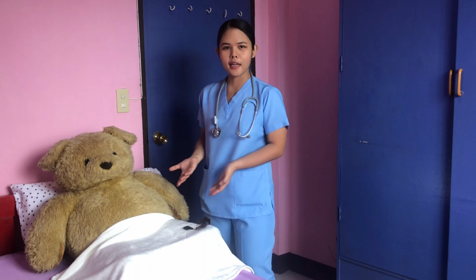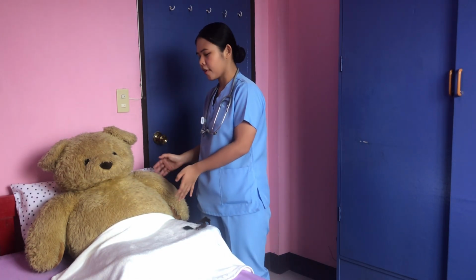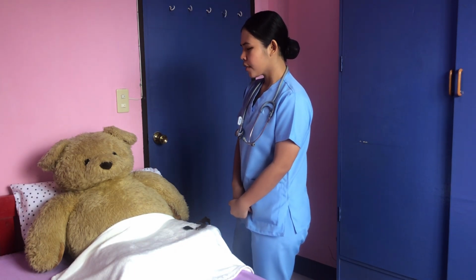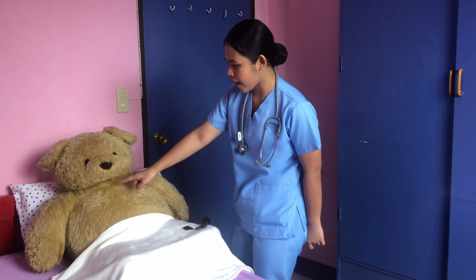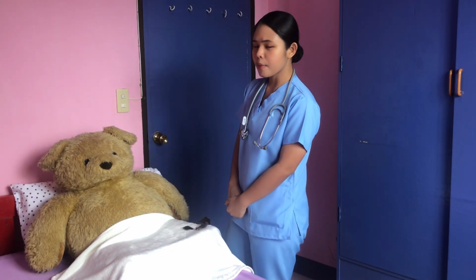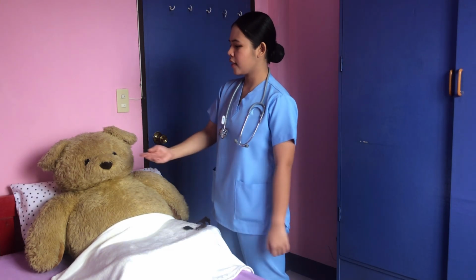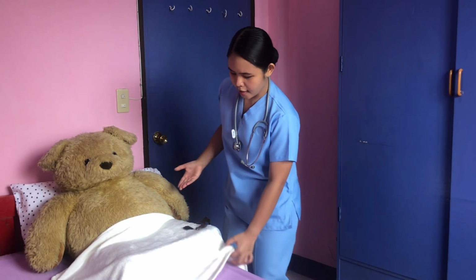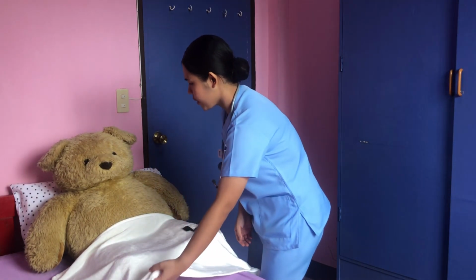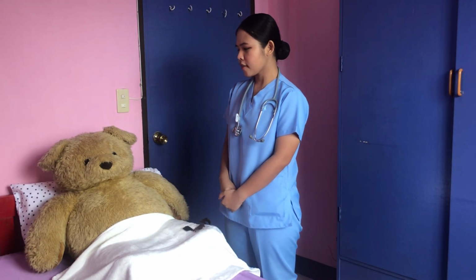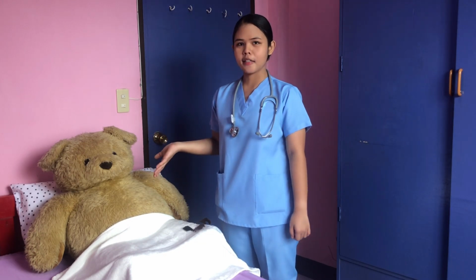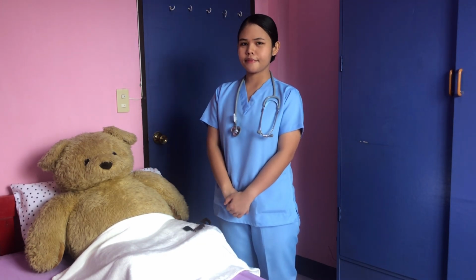So for Miss Agatha, her anterior-posterior diameter is 2:1, so it is normal. Her trachea is also in midline and the clavicles are symmetrical. Then I will also inspect the skin color of the lips, face, hands, and feet. So there are no signs of cyanosis and pallor in the said areas. And the patient's complexion is tan, hence it is normal.